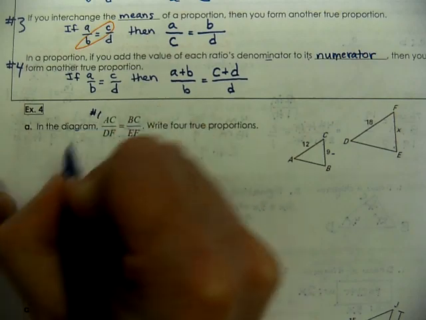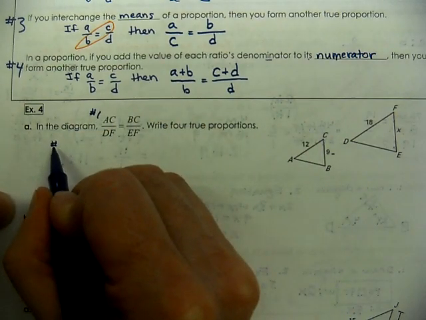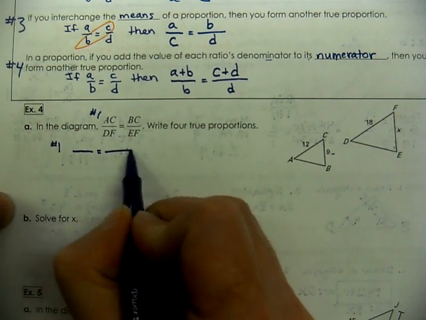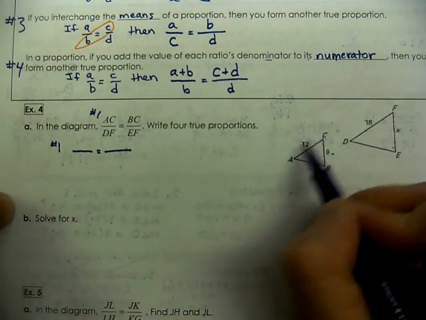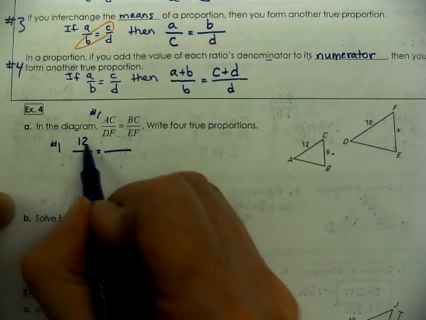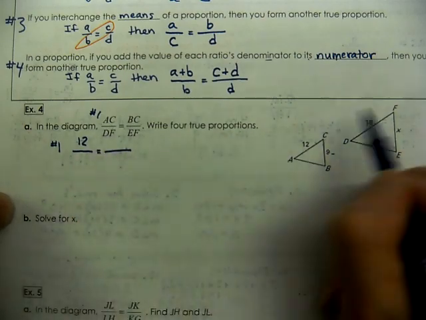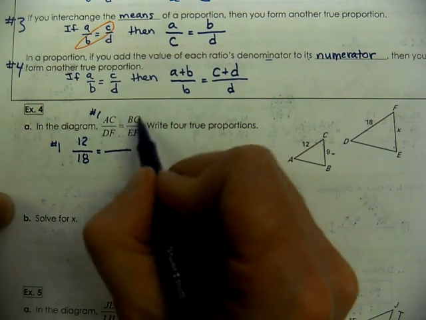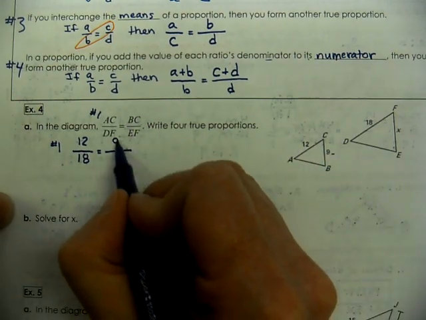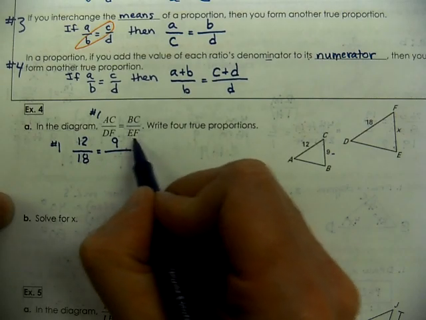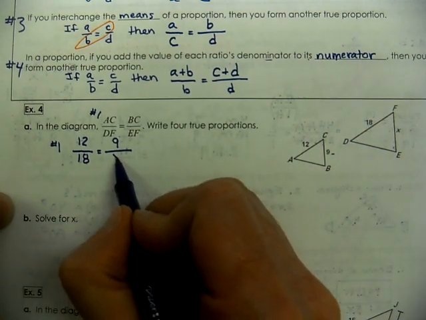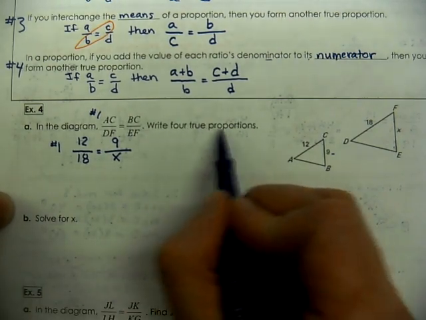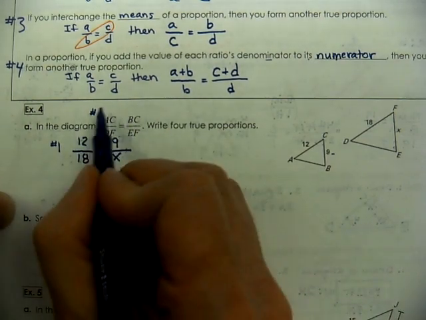Let's call this pattern number 1. Okay, so here is our very first pattern because they're telling it to us. So let's find length of AC. There it is. AC is 12, so 12 goes on the top. Under that is length of DF. DF is 18, so 18 goes on the bottom. Top right is BC. BC is 9, so put 9 on the top. And EF is just the variable x, so that goes here on the bottom. Now, we'll solve for x in a moment, not just yet. We're just setting up these proportions using these 4 different methods. That's the standard method number 1.